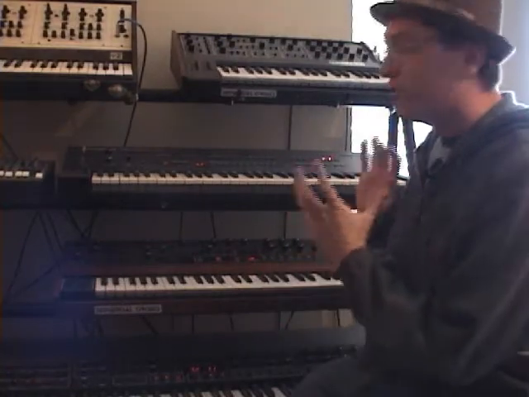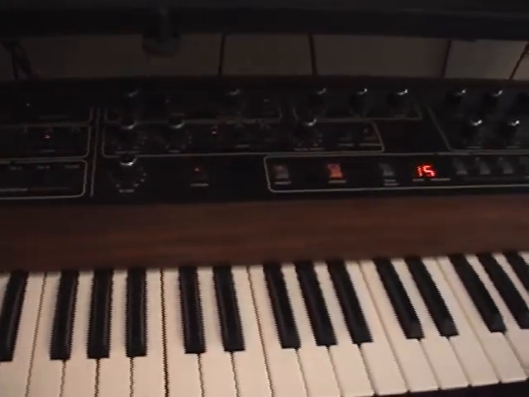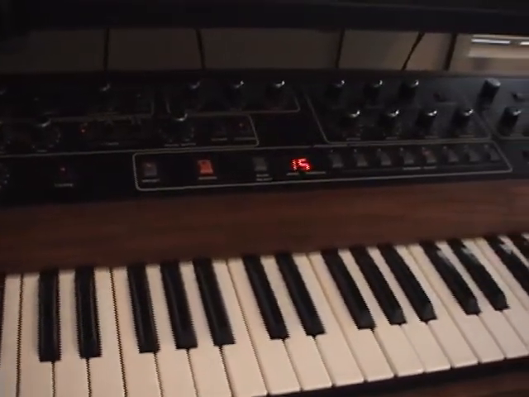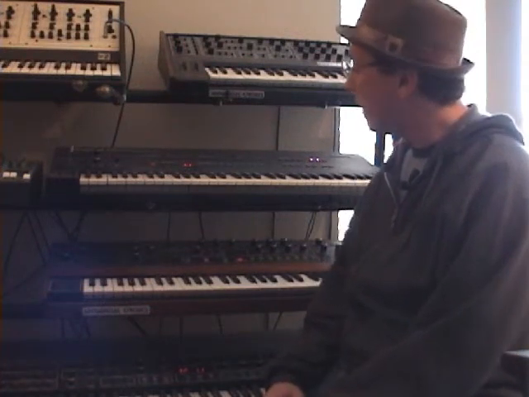Today I wanted to talk to you about the legendary Sequential Circuits Prophet 5 synthesizer. Dave Smith invented this keyboard in 1977, and it changed the face of music as we know it. Prior to the Prophet 5, most synthesizers could only play one note at a time. Those were called monophonic synthesizers. But the Prophet 5 was polyphonic. It could play 5 notes at a time.